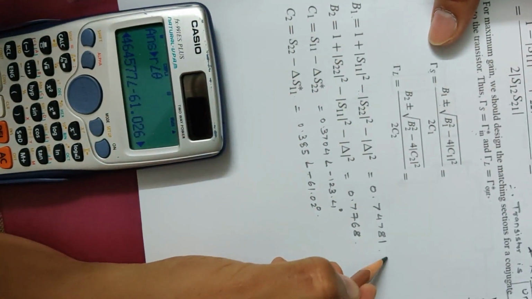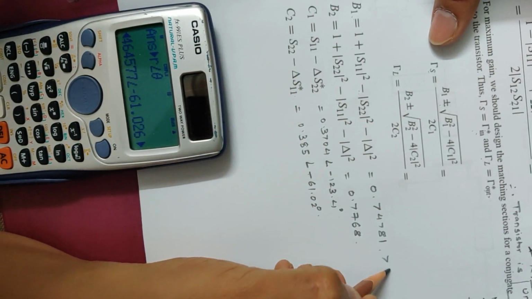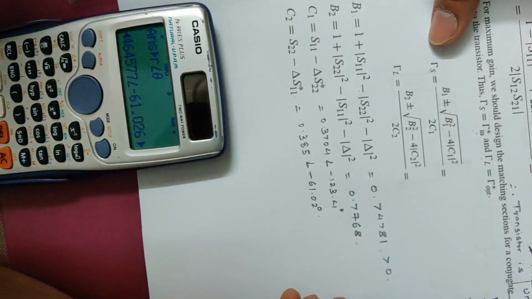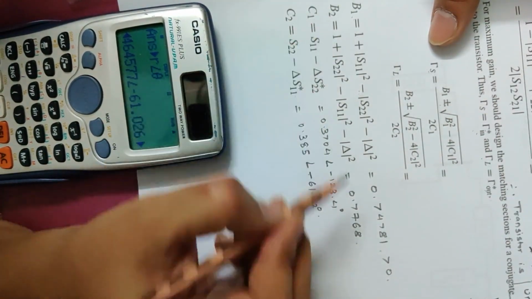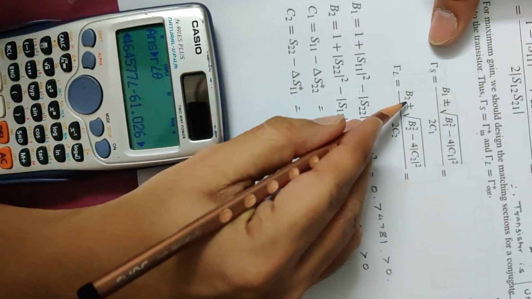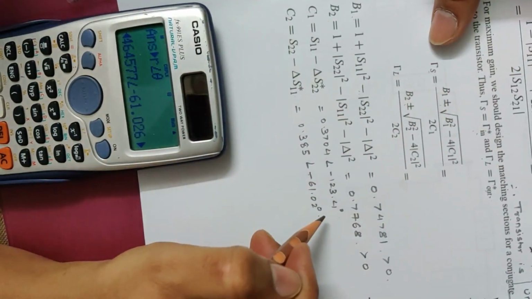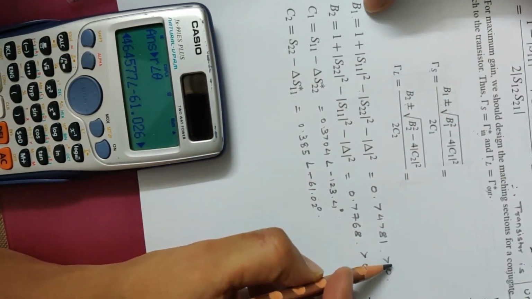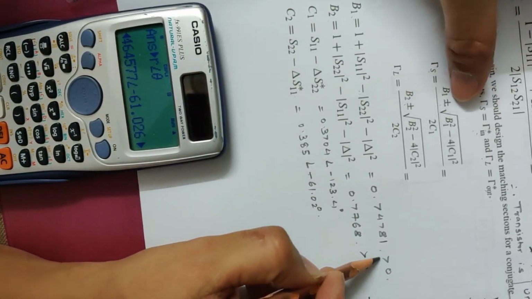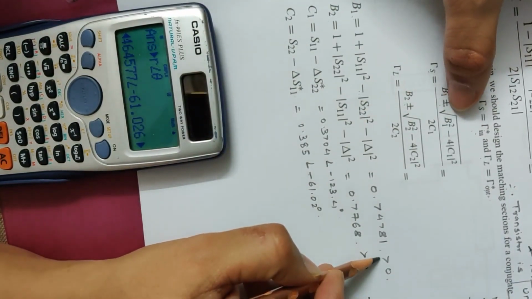Now B1 is greater than 0, so the sign to be considered is negative. Again, B2 is greater than 0, so the sign for gamma L is negative. In case B1 turns out to be negative, then one will consider the positive sign.